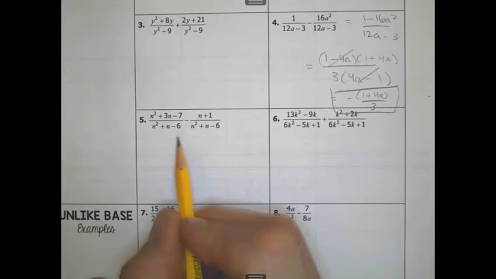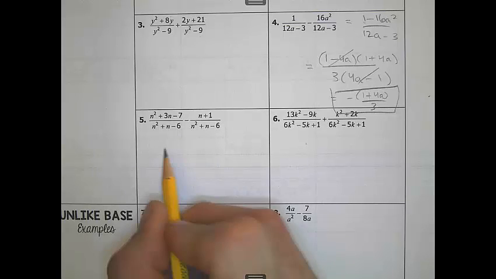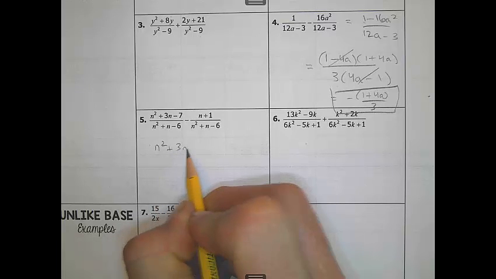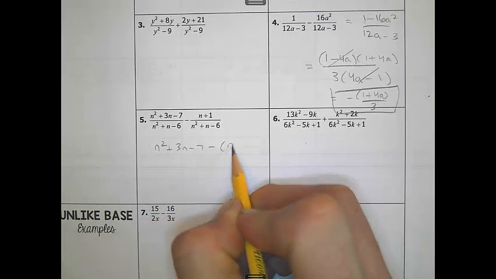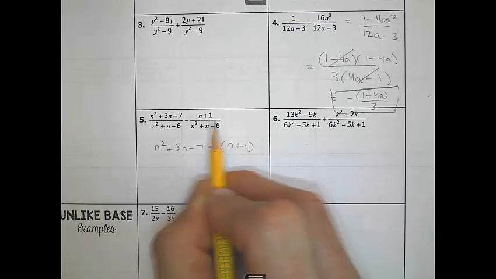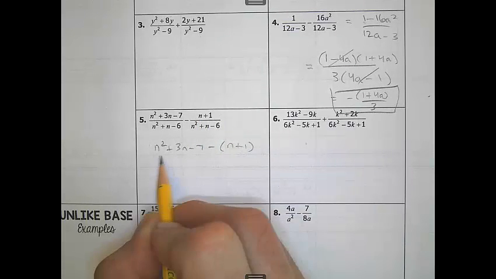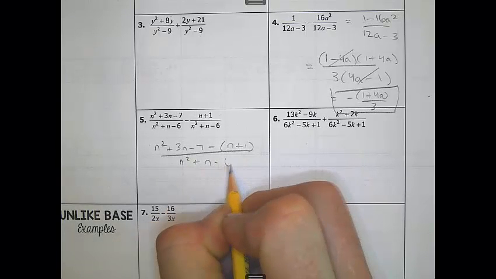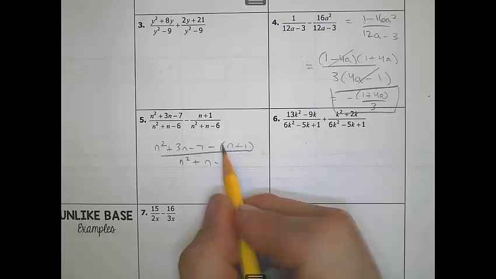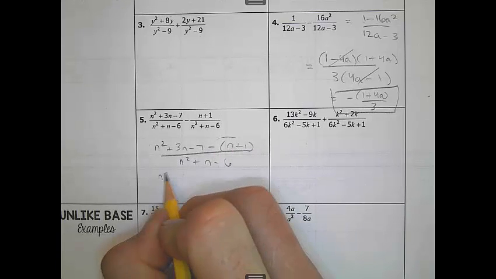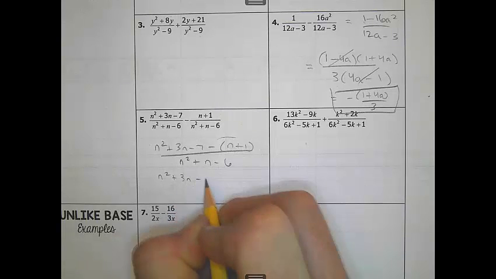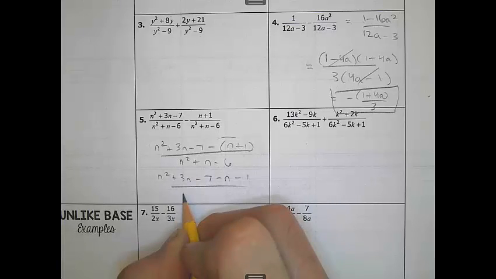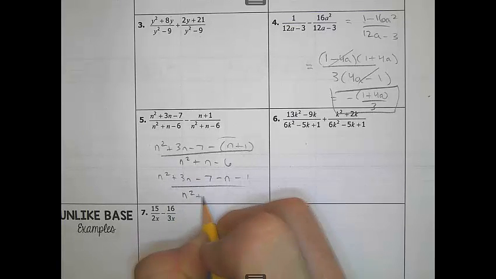Okay, let's try another one. How about number 5? We've got a common denominator, so we can just go ahead and add the tops. Now, when we do the tops, we are going to need to do a quantity here, or parentheses here around the n plus 1, because we're going to have to distribute that negative sign to both terms. And then the bottom, we have n squared plus n minus 6, which is our common denominator. Okay, so let's simplify by distributing this negative. That gives us n squared plus 3n minus 7 minus n minus 1 all over our common denominator, which is n squared plus n minus 6.